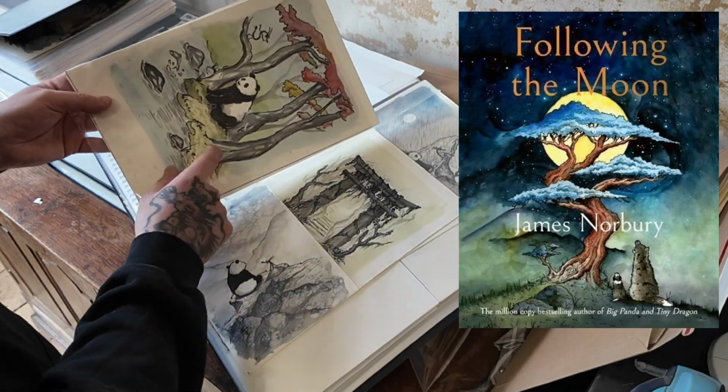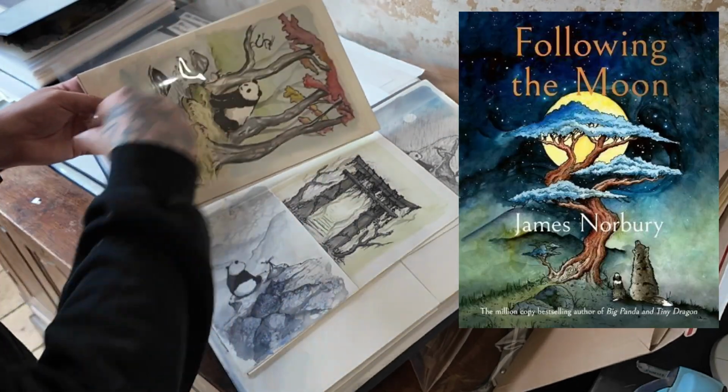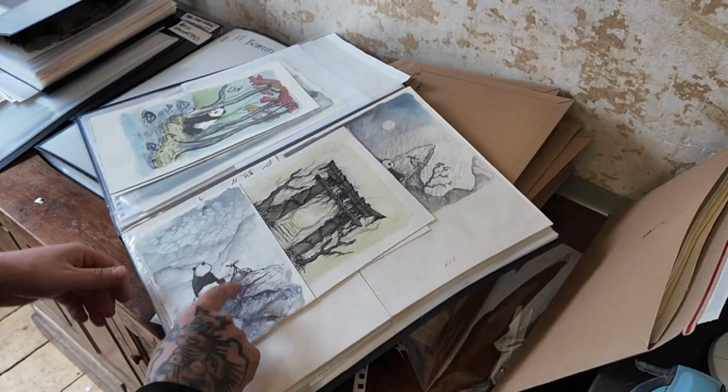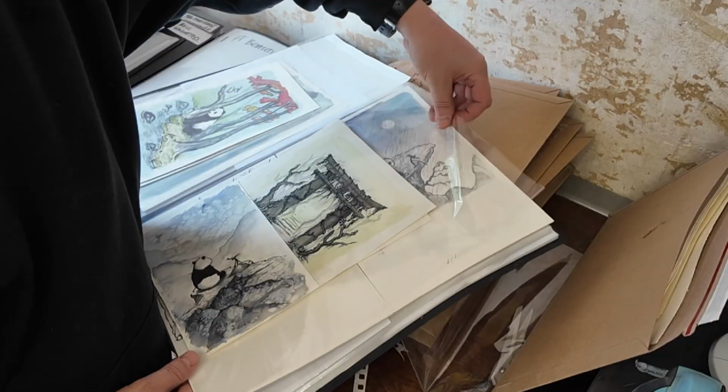That one was for the journey. I never used it. I didn't quite like the feel of it. I didn't really like the colours too much. I think I did use this one. This was also for the journey.